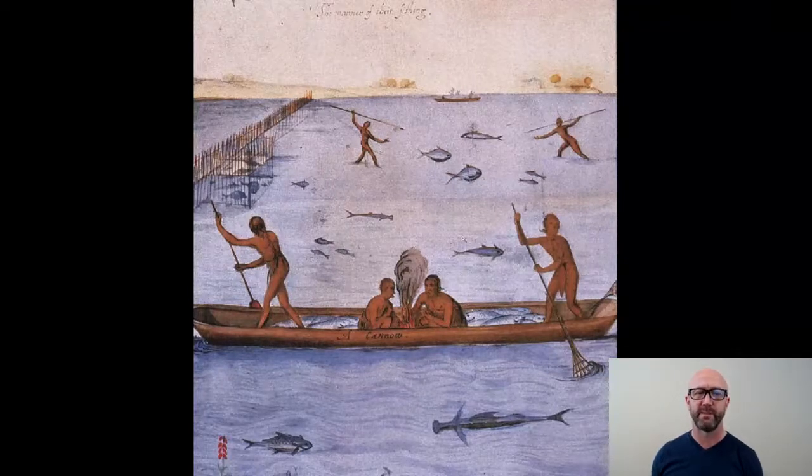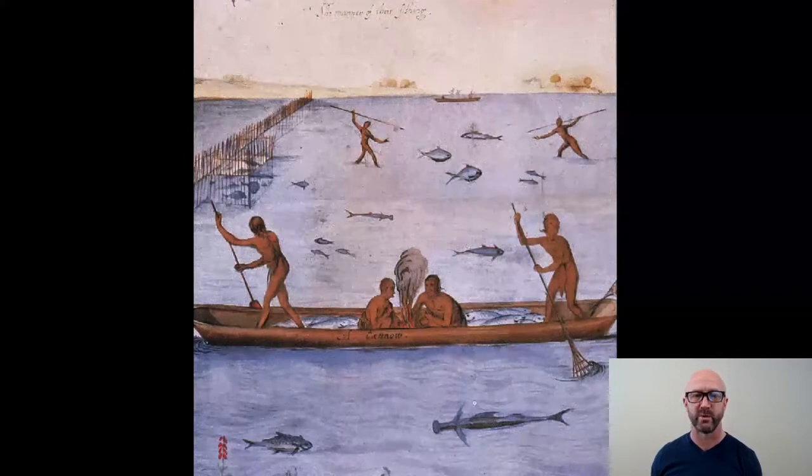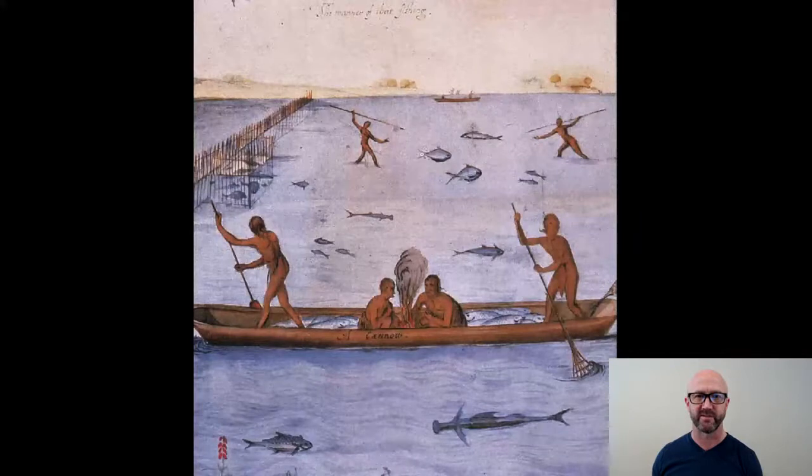The artist isn't trying to make this look realistic, is he? What he's trying to do is show you as much information as he can. Obviously the fish aren't floating up here in the air and you wouldn't be able to see them back here, but he wants you to see how bountiful and plentiful the fish are.